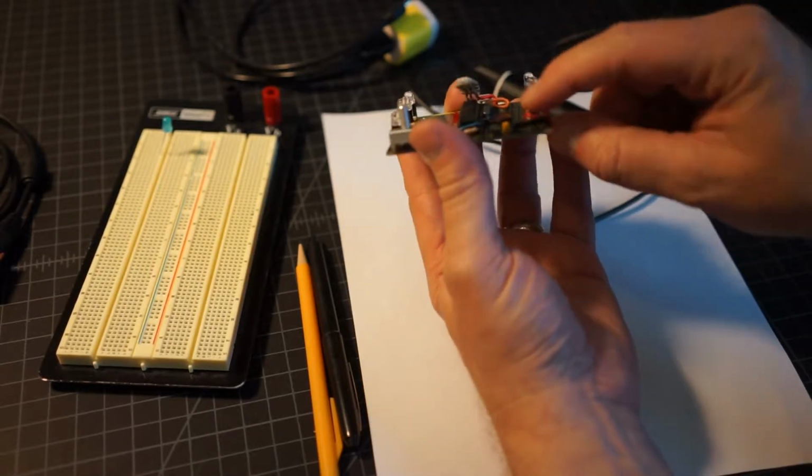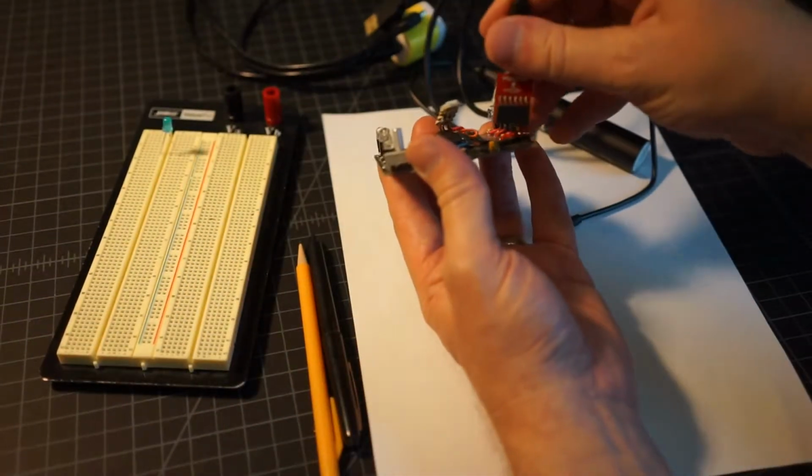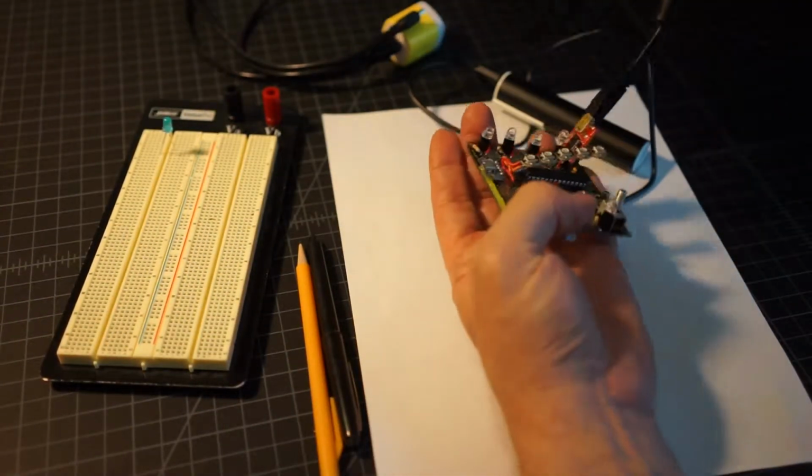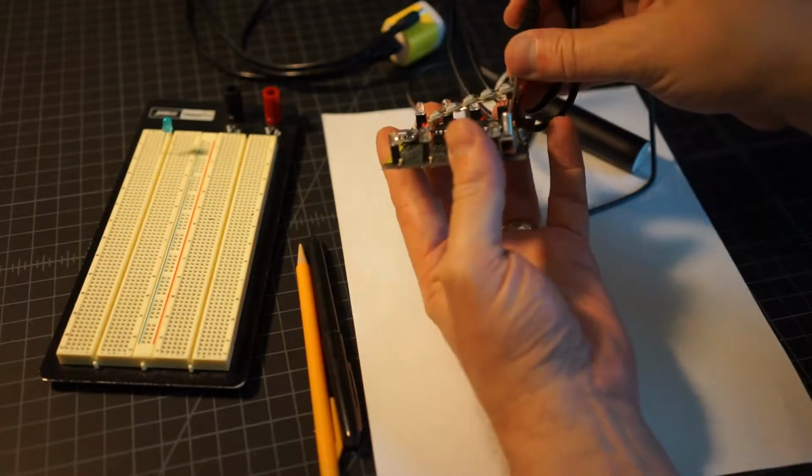And then we have a small programming header right here, these pins, and that allows us to connect a small connector here and via USB hook it to the computer, and we can program it.